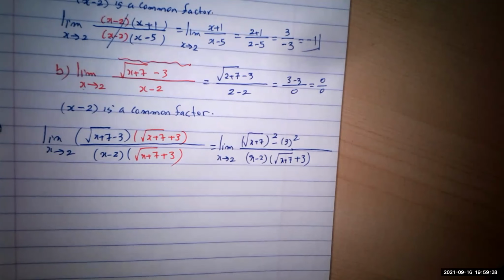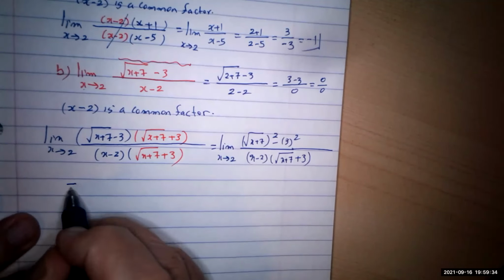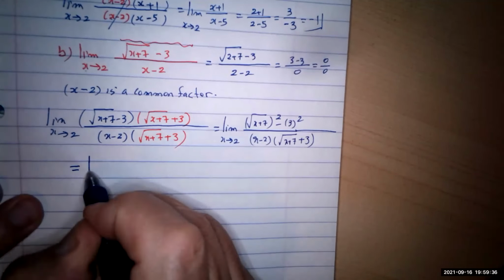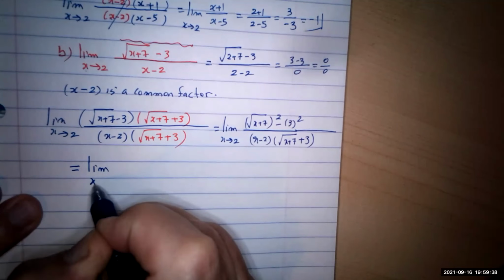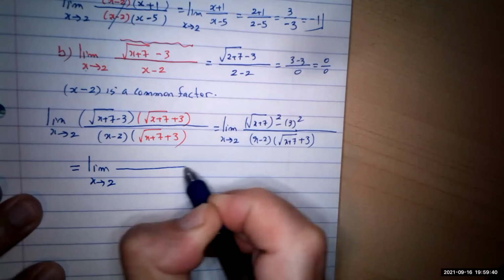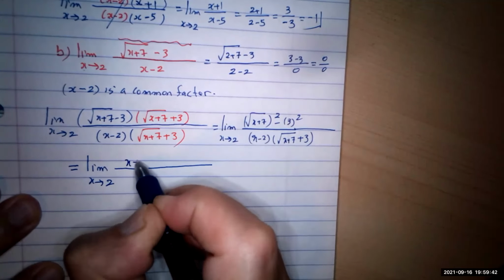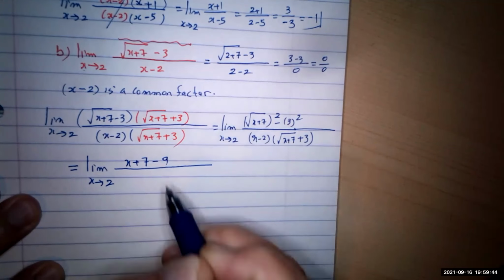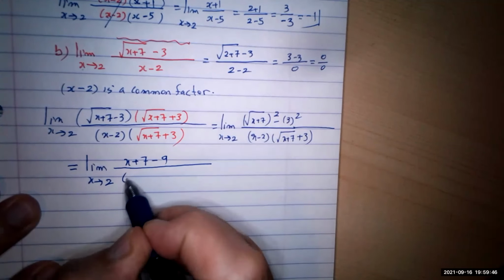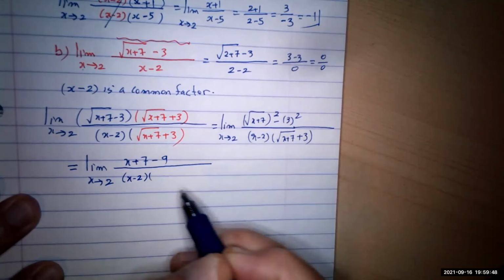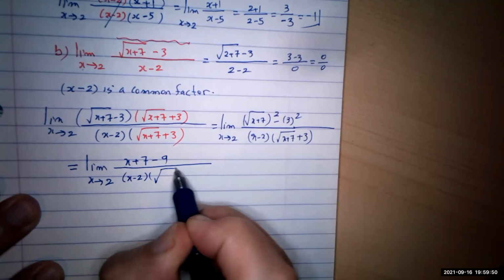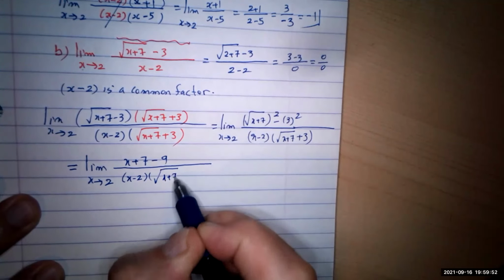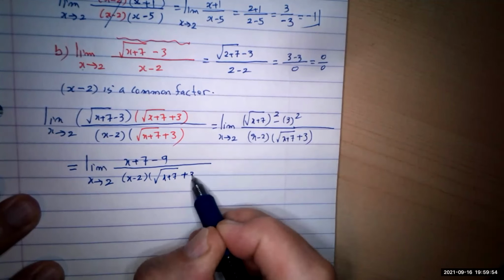So we square the radical, we remove the radical, and that gives us x plus 7 minus 9. On the top we stay with x plus 7 minus 9, and down the bottom as is, x minus 2 times radical x plus 7 plus 3.